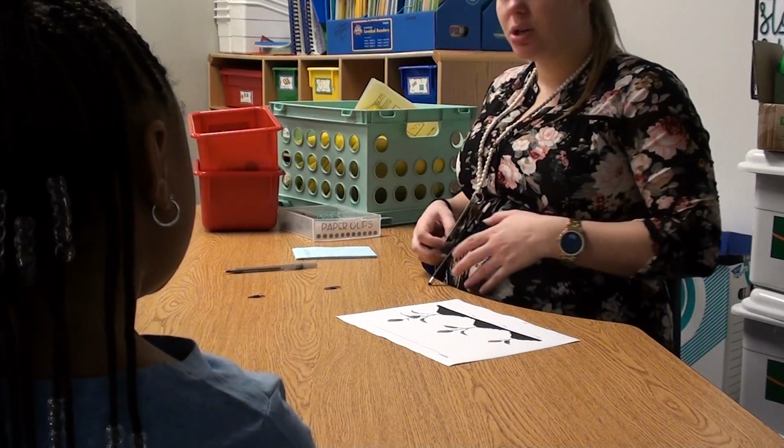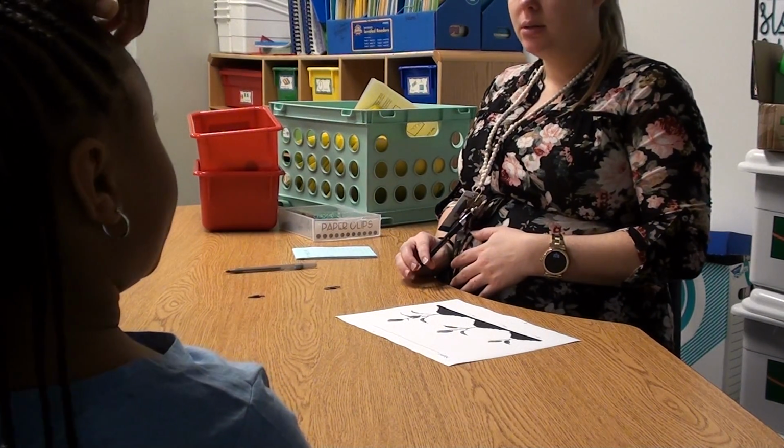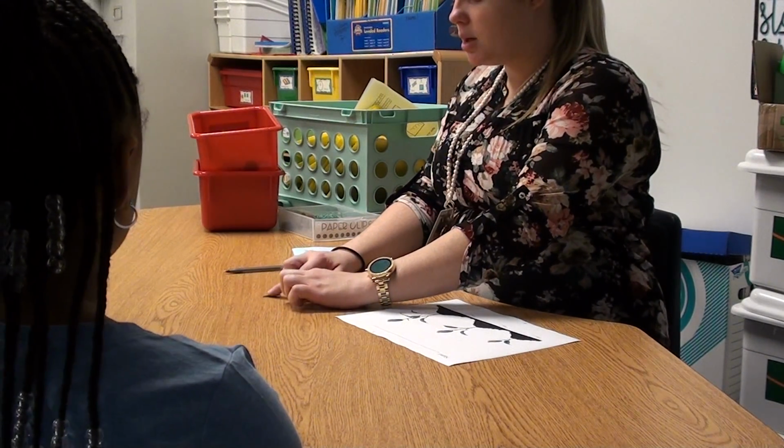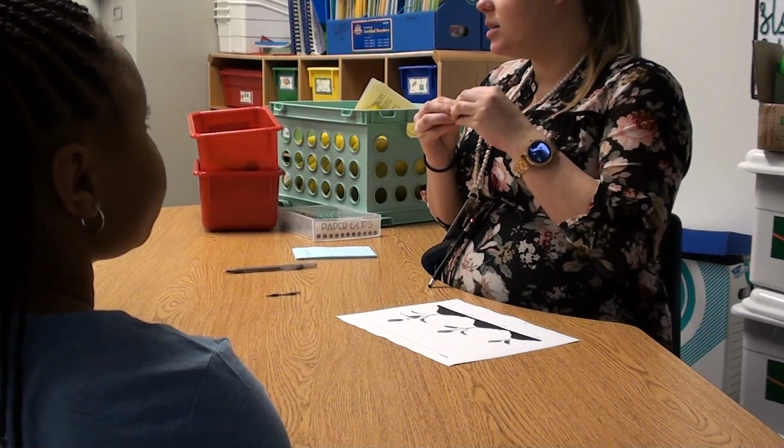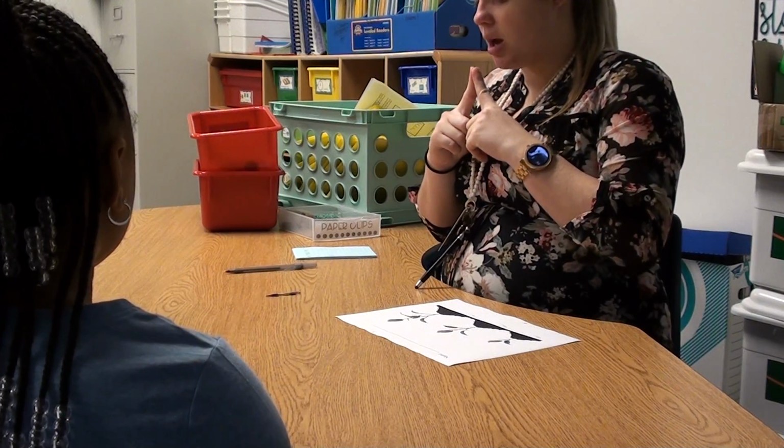Does this show that it's 2 paper clips long? No. No. This shows that it's 2 paper clips long. Do you see the difference there? So you always have to make sure that with non-standard measurement, they touch each other, okay?